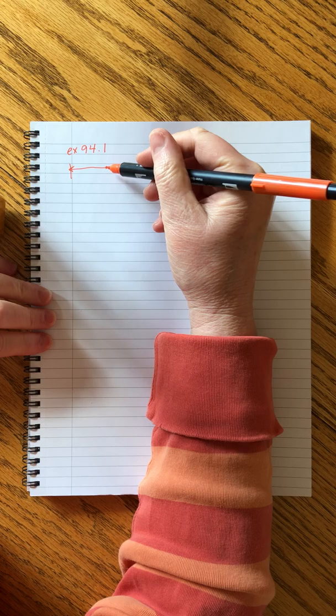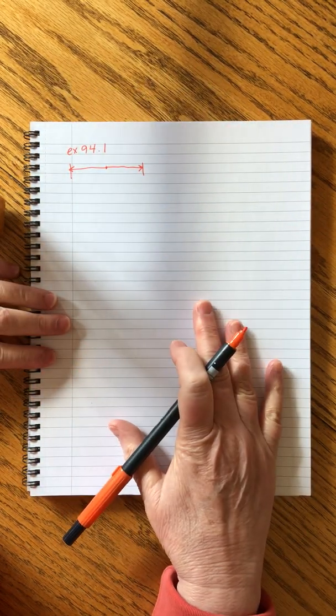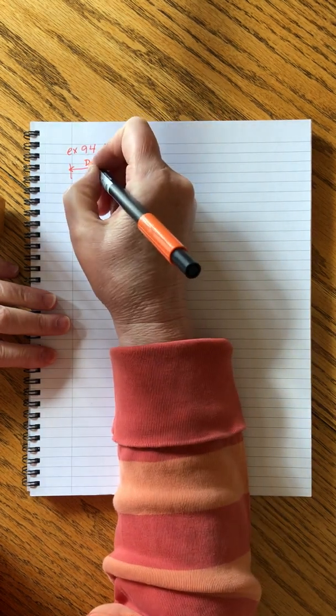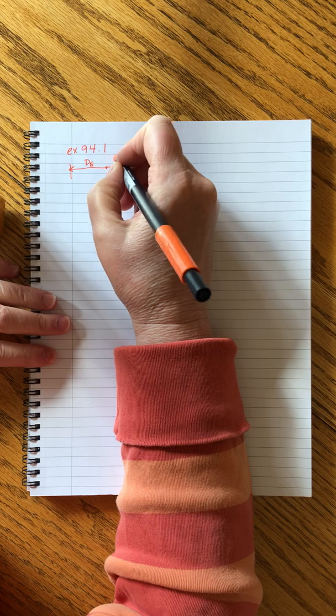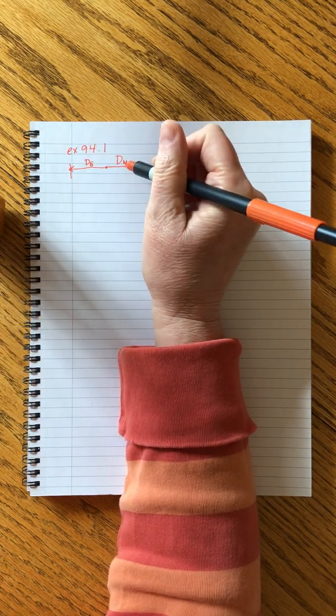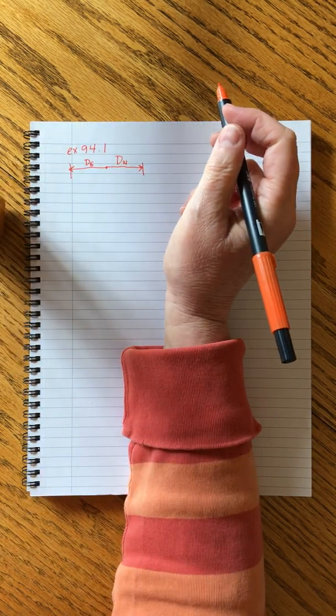Now, as soon as I get that figured out, I stop looking at the problem and I go work until I get my base equation. I know that this is the first distance. I'm gonna call it the distance of the southbound, and I'm gonna call this one the distance of the northbound. It helps to put a letter there because it helps you match the words in the problem to the numbers and letters on your page.